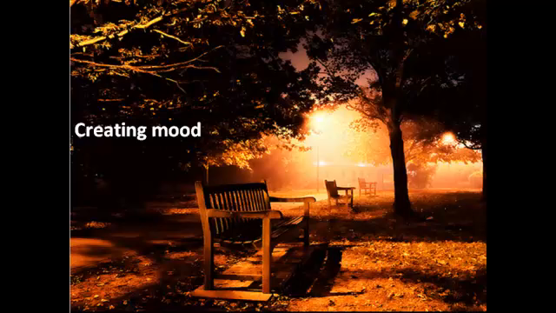Creating mood. The language of pictures, painting, photography, and film can inform the way you think about visual spaces.